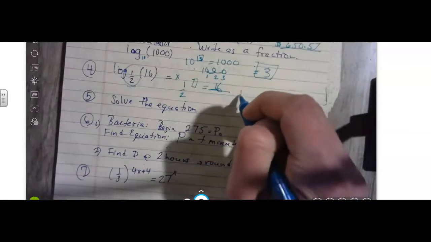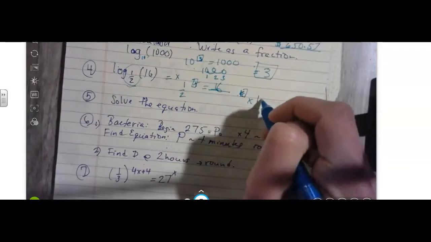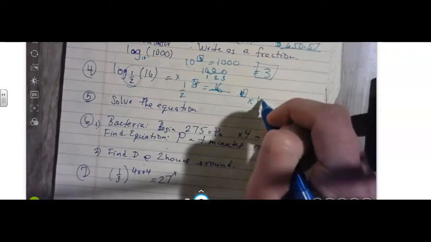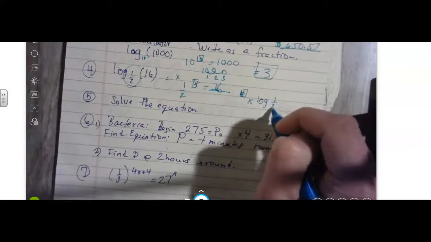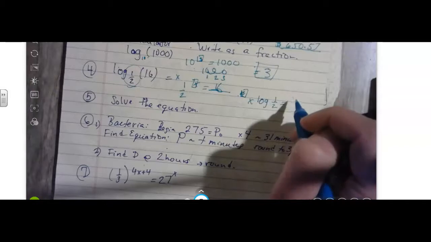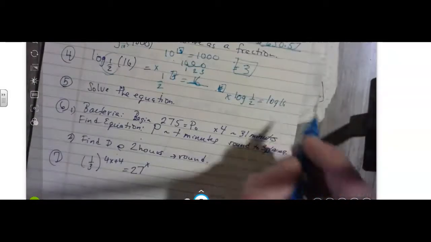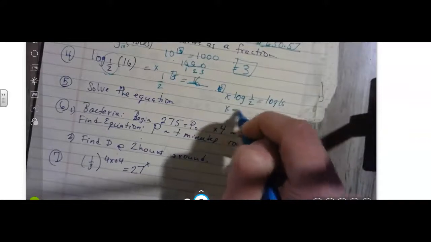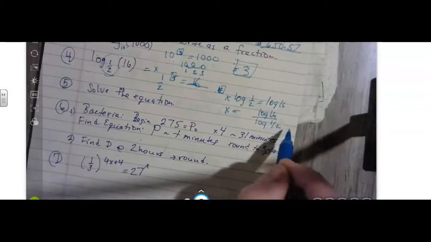Bring down the exponent x, so you're going to say x times log 1/2 is equal to log 16. It doesn't matter whether you use natural logs or not. Then x is equal to log 16 over log 1/2. That'd be the way to solve it if you didn't know.